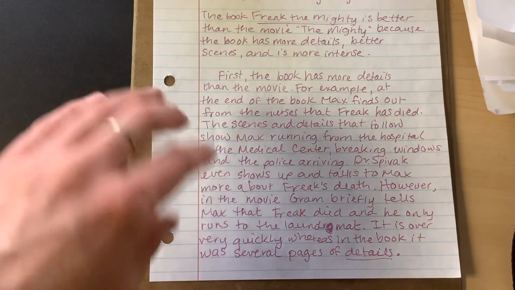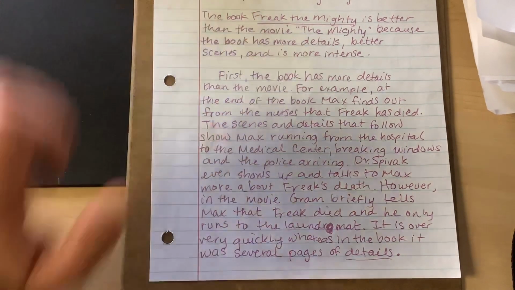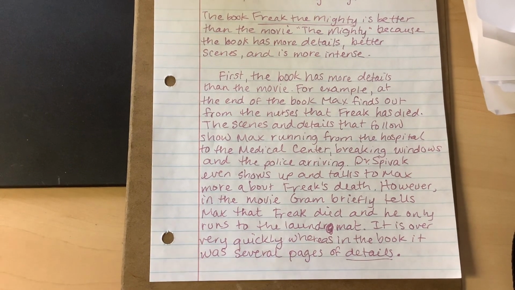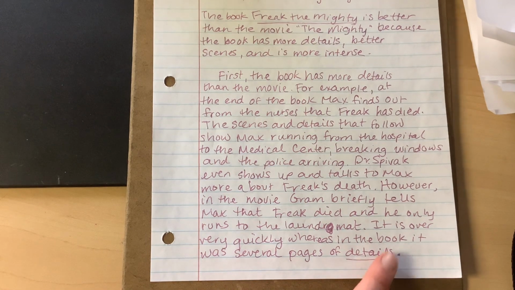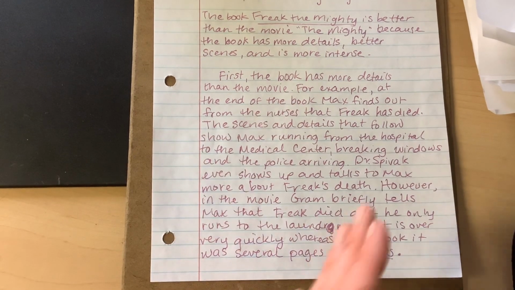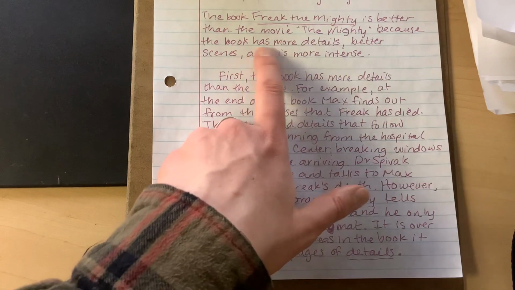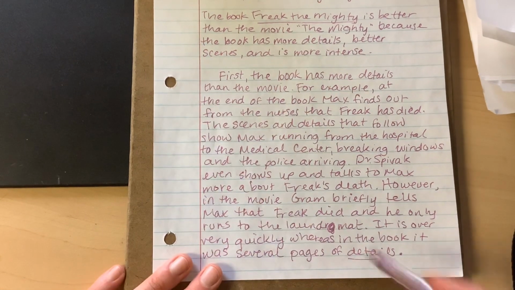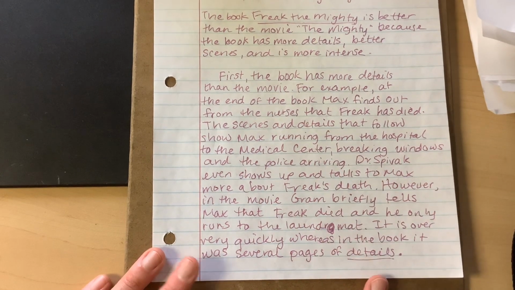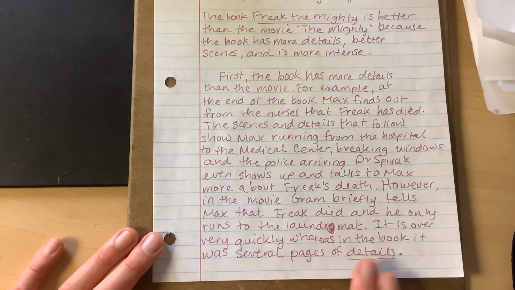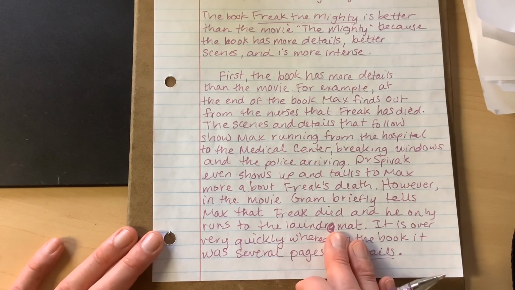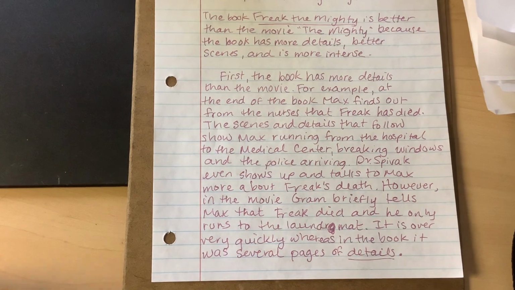Okay. This is a reason why the book is better than the movie. I don't need to repeat that line over and over again. I've already said it. At this point, I would then start another paragraph where I would talk about the book having better scenes. All right. So these are the lots of details that took place in that end scene. There's lots more information, lots more things than just Graham telling him and then him running to the laundromat and kind of like, so sad.